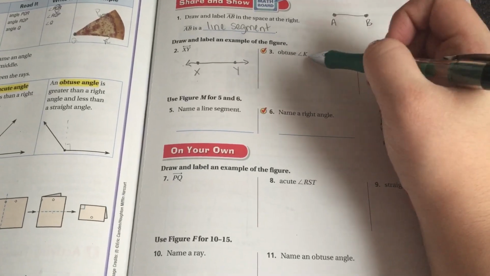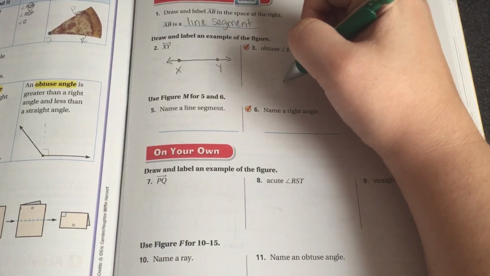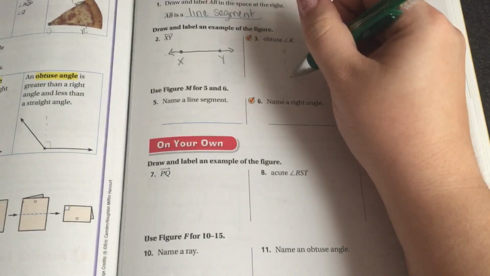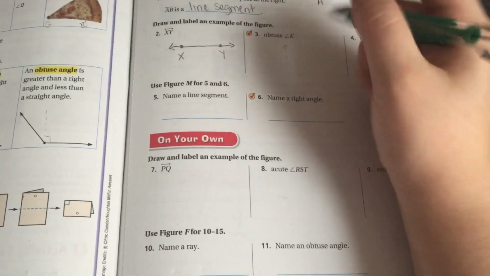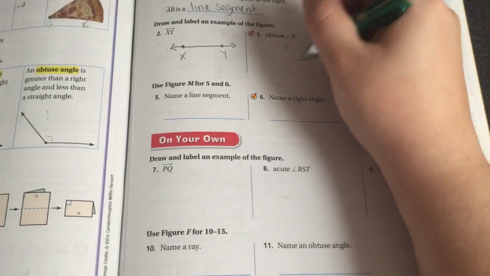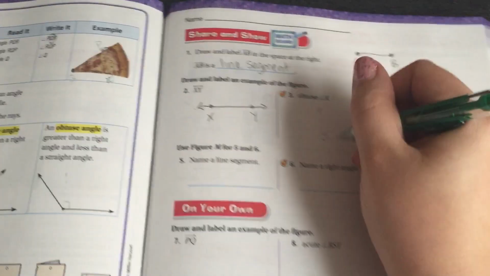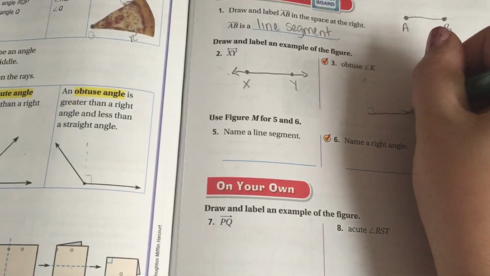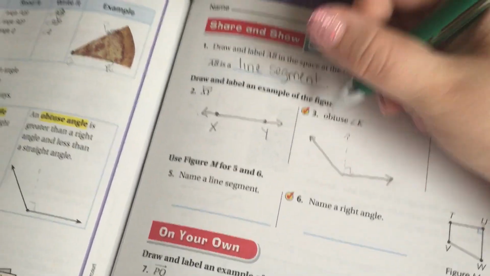So this one says obtuse angle K. So if I draw in a fake right angle, I keep saying triangle, no! Here's my fake right angle. Okay, I know an obtuse is bigger, so I'm going to draw the bottom part of the angle, and then any size that I want over here, as long as it's bigger.